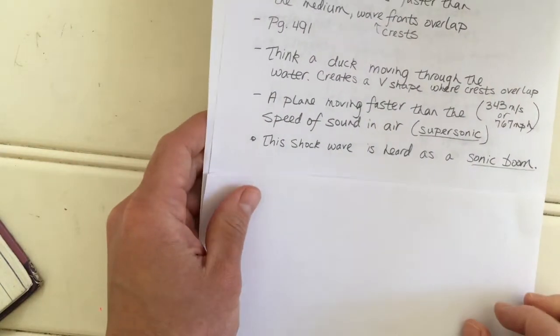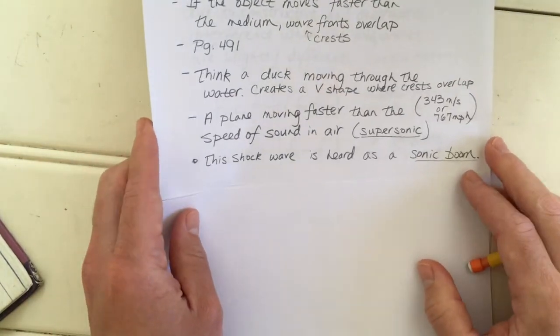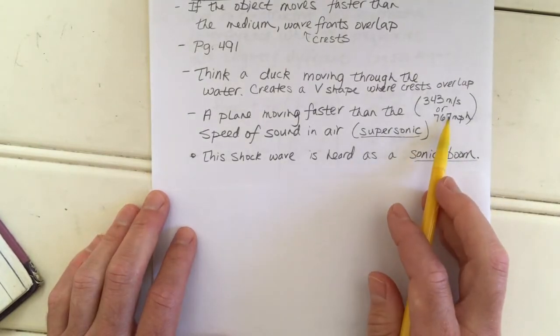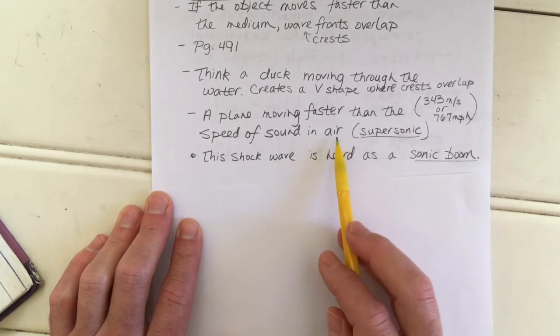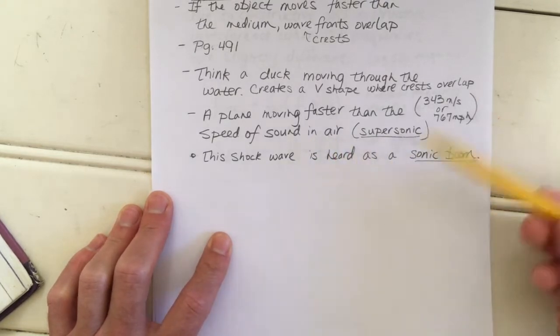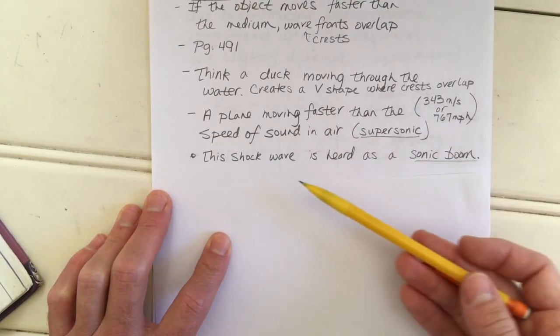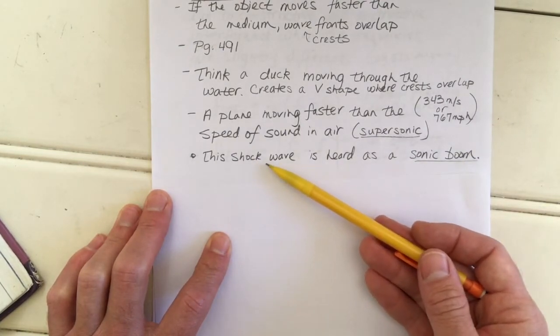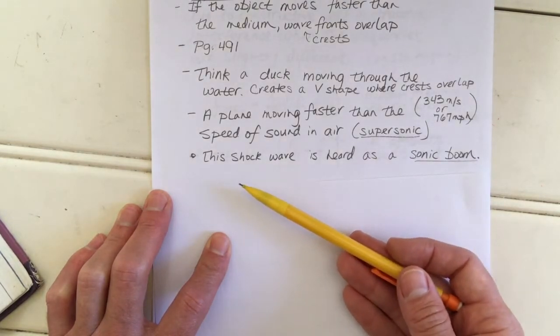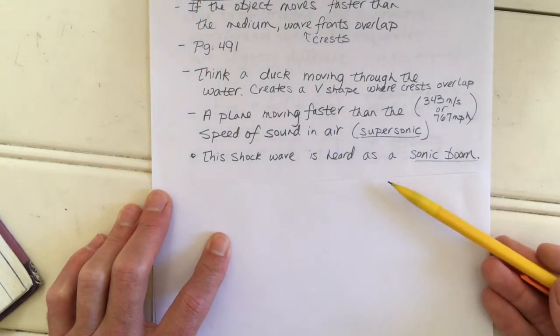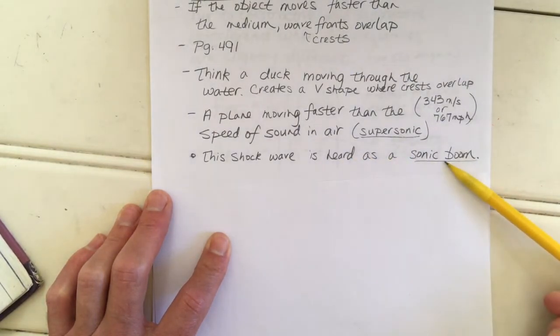So anyways, let's go ahead and put this back up there. Write something down here. So a plane moving faster than 343 meters per second, or 767 miles per hour, is traveling in air at a supersonic speed, above the speed of sound. And when these wave fronts pile up and they eventually reach your ear, if a plane or a jet is moving this fast, it's experienced or heard as a sonic boom.